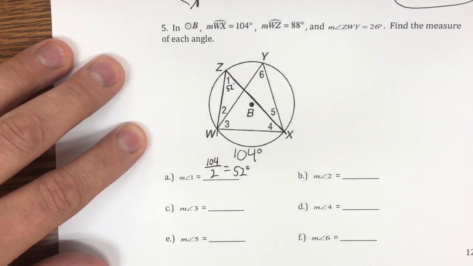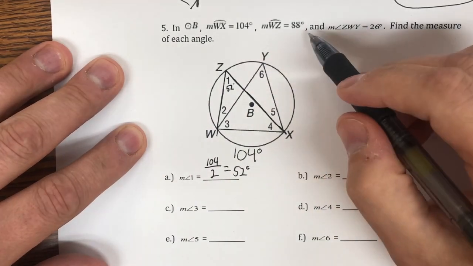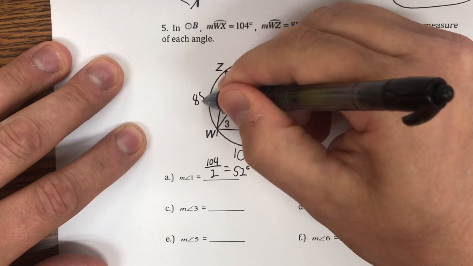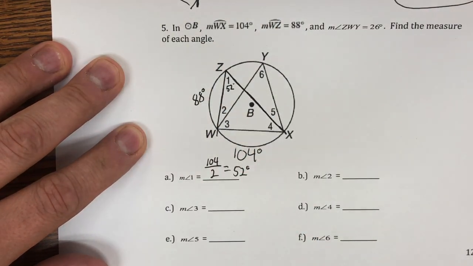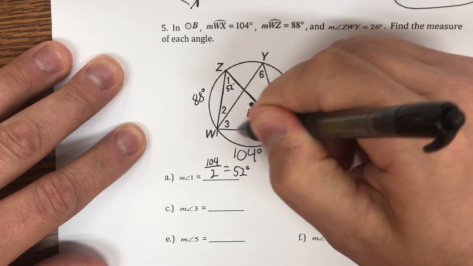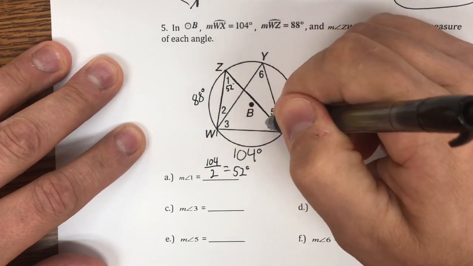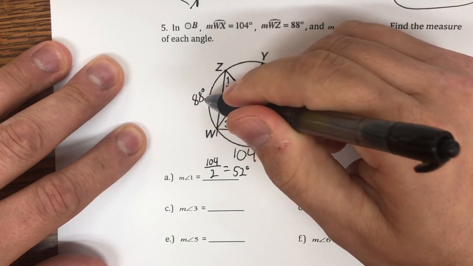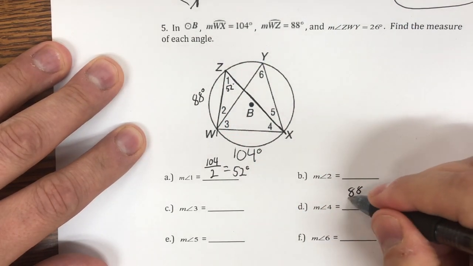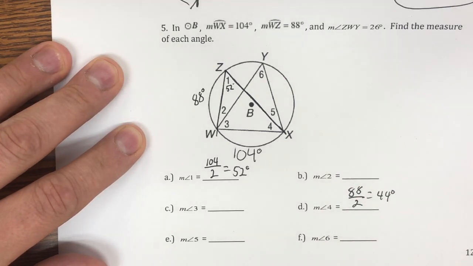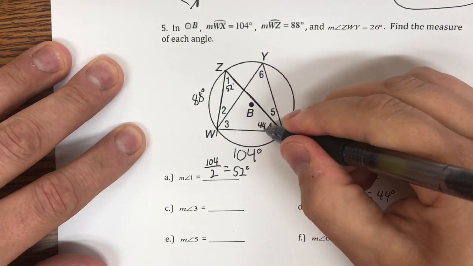All right, next thing I know is that WZ is 88. So this arc, W to Z, 88 degrees. I put arc measures outside the circle. And again, it has an inscribed angle intercepting that arc, angle 4. So angle 4 is 88 divided by 2, which is 44 degrees. Okay, I'm going to put 44 in.